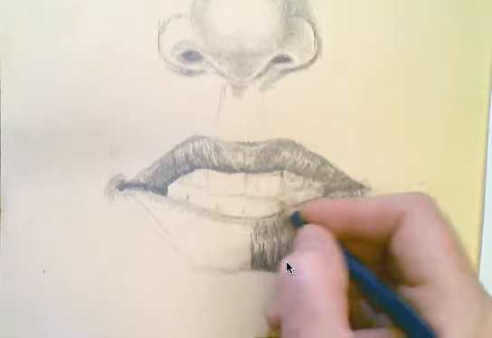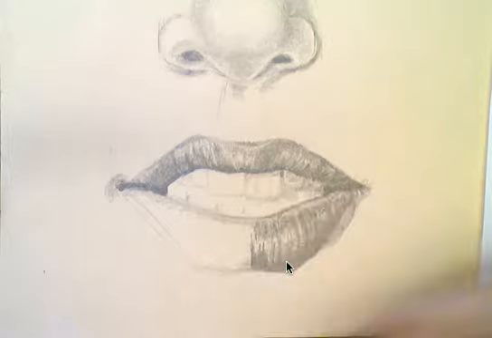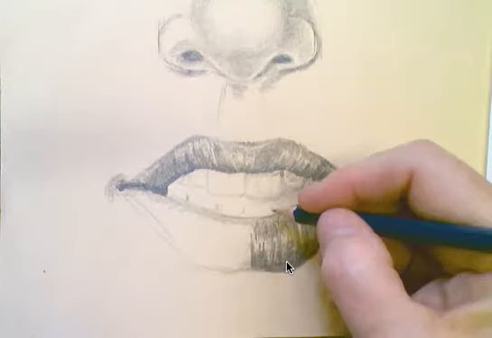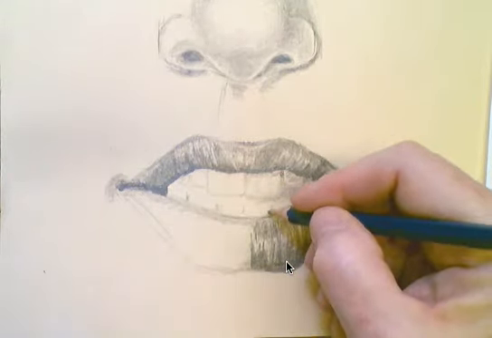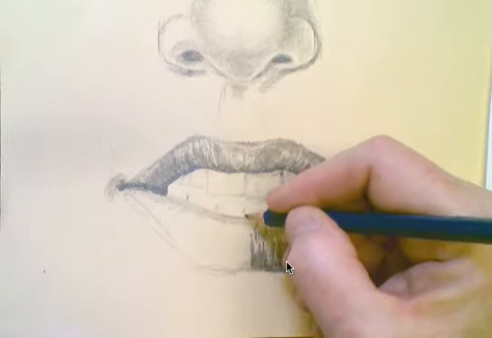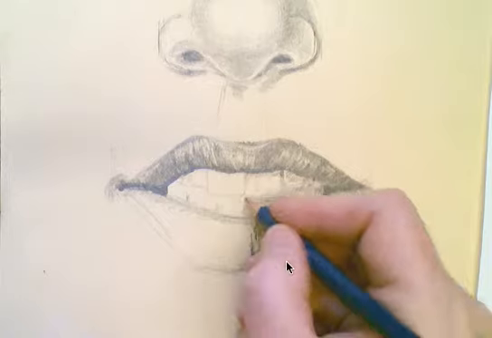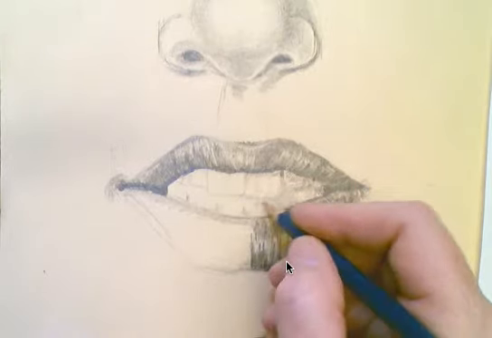And then the bottom teeth get lighter as they come down. Do you see that? I'm going to try and erase my little marks there. Just going to soften those. Just to kind of show a separation of the teeth a little bit. But this is all shaded underneath.